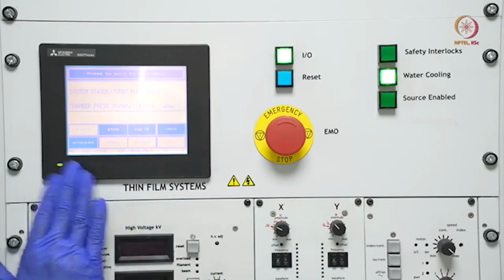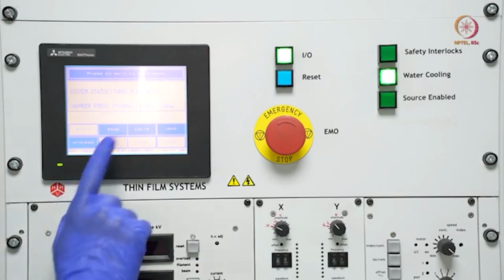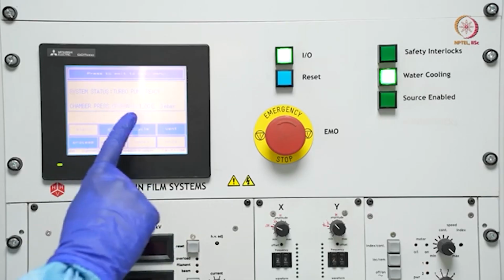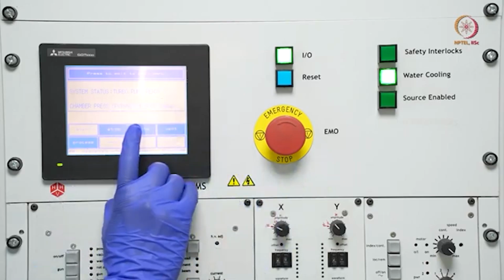We can start deposition, but as we know, deposition is supposed to be at 10 power minus 6 millibar pressure, that much vacuum, so we cannot go for process now. We have to go for the vacuum cycle, and the vacuum cycle is automated here, so we will see how it works. As the turbo pump is ready, let us press cycle and then explain the things further.